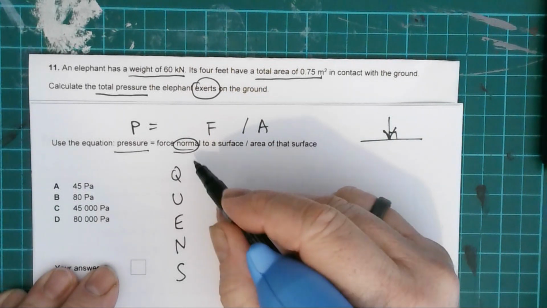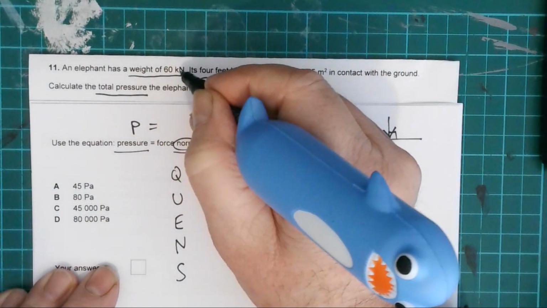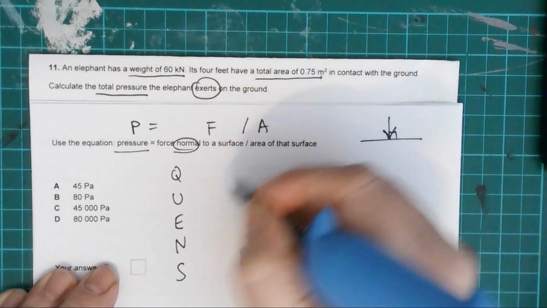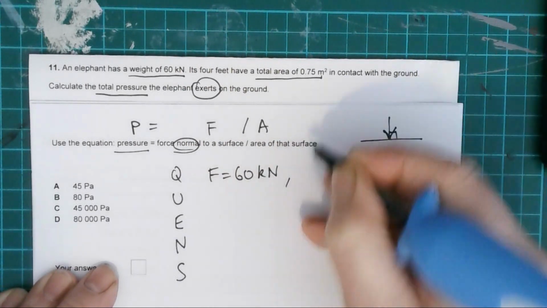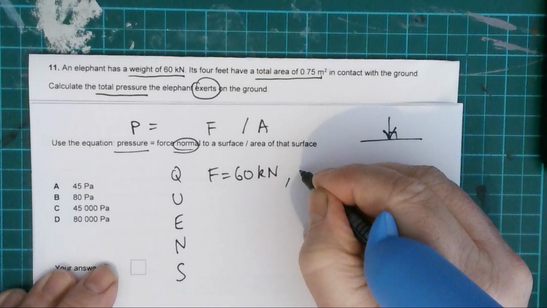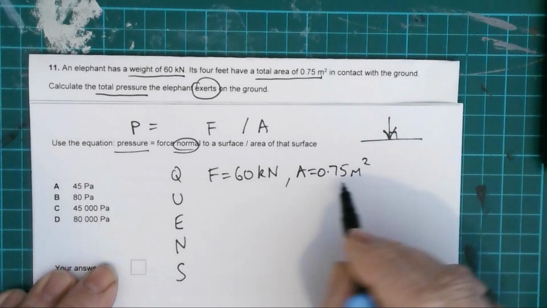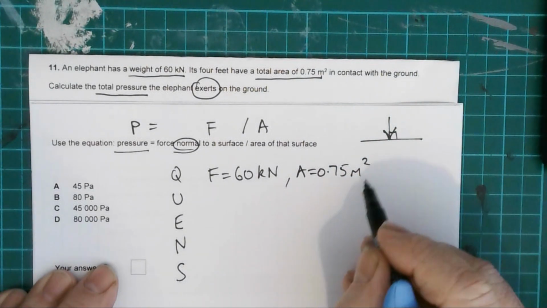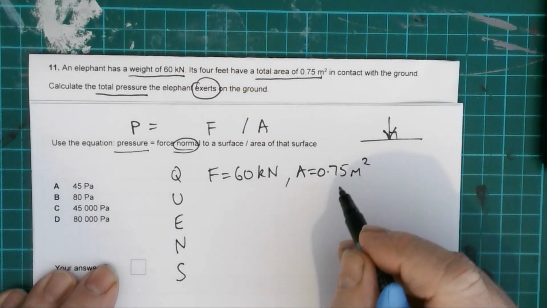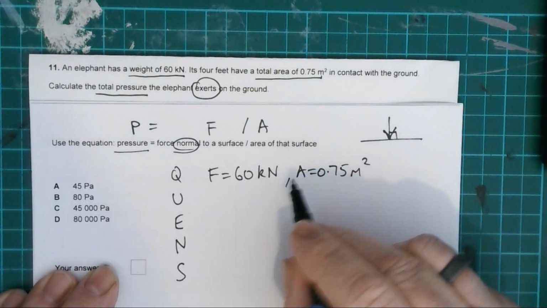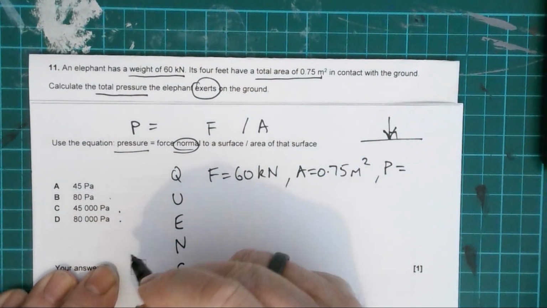So let's see what we've got. Weight of 60 kilonewtons. Well, I know that weight is a force. That's confirmed by the fact I've got newtons. So I've got a force, 60 kilonewtons. I've got a total area of 0.75 meters squared. Write it out properly, include the units up here because it's helpful. Don't just write 60 and 0.75. That doesn't help you. What else have we got? We've got pressure. We need to calculate pressure. Pressure is in pascals. Every single answer's got the units there.